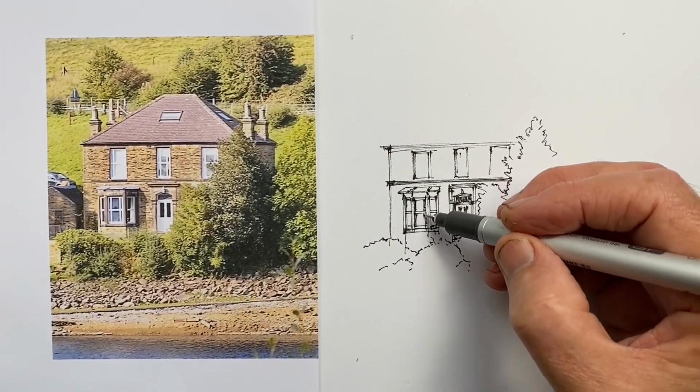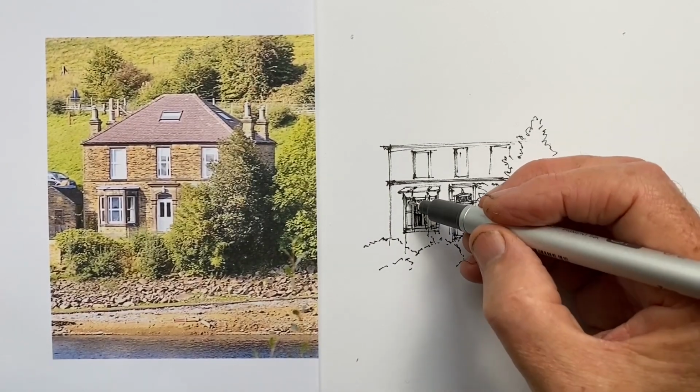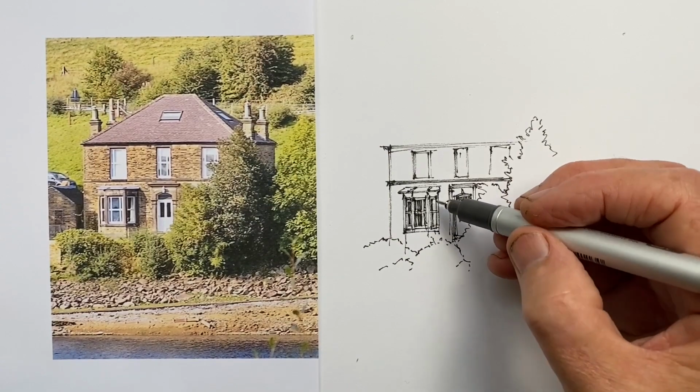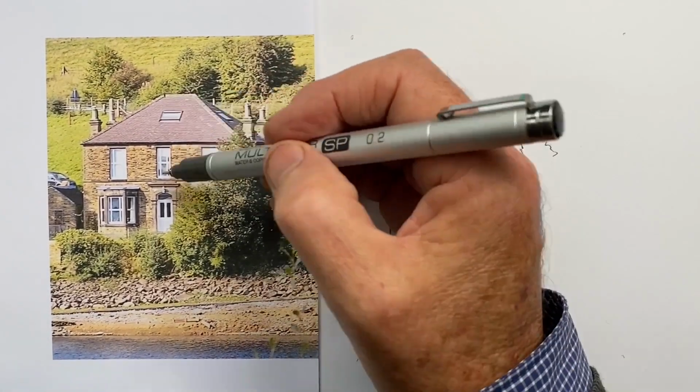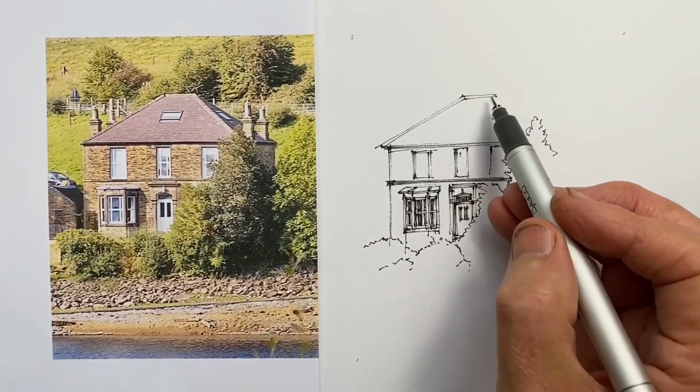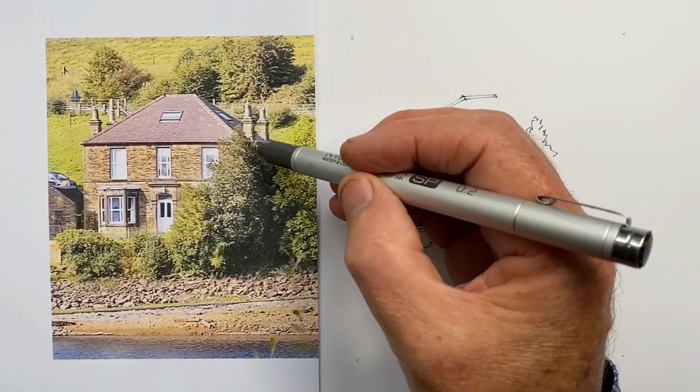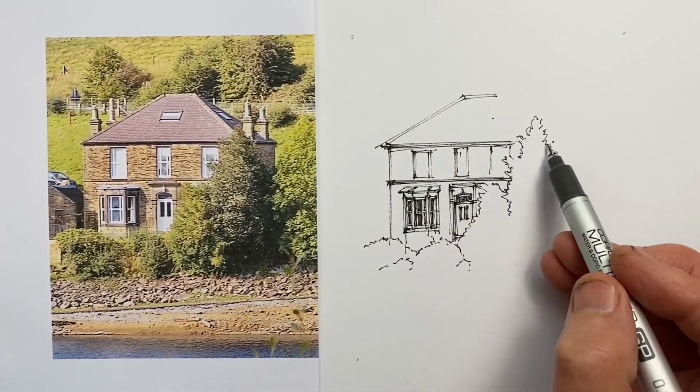And so I then put in some indication of what we see through the glass.